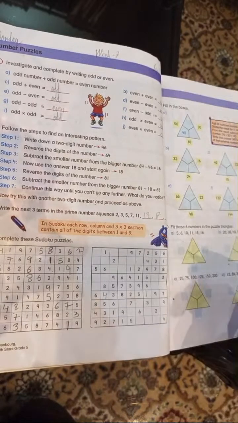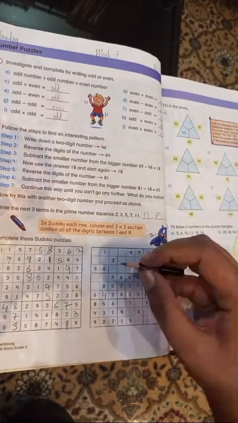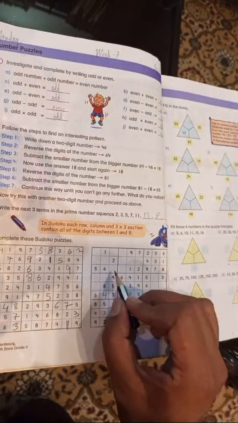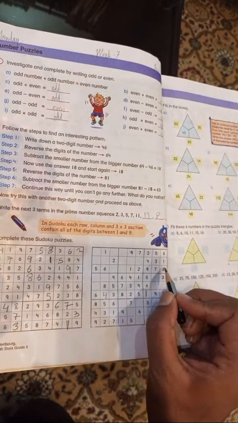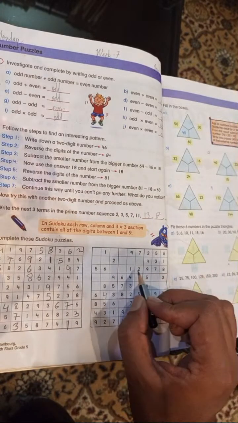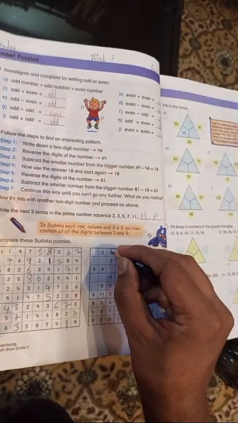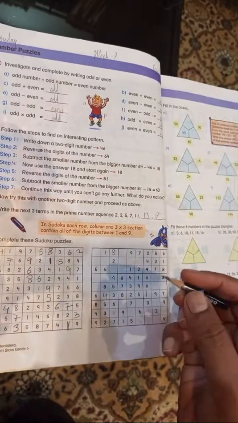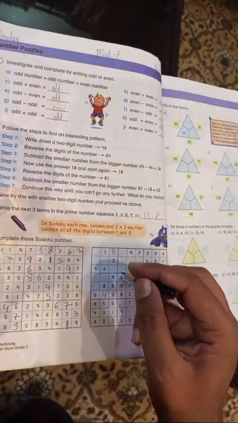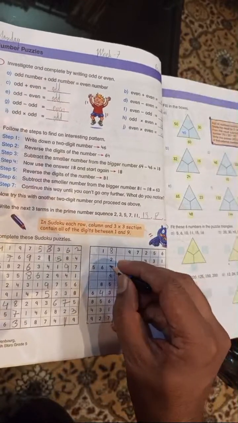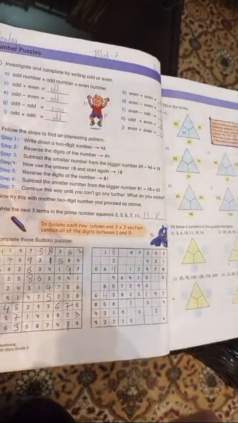So let's plug in 4 and 8. Just notice that we cannot use 8 here since 8 is already present in this row. So we have to put 8 here, the only choice, and the remaining entry, which is 4, I'm going to put here. So now this column is filled.